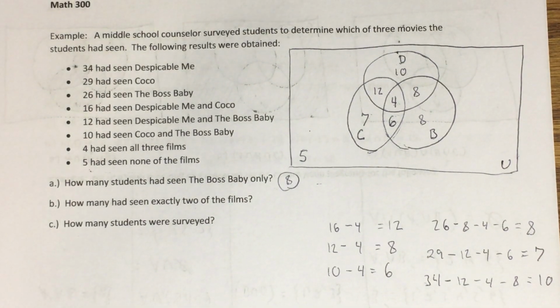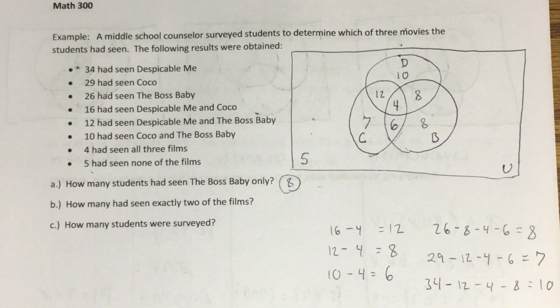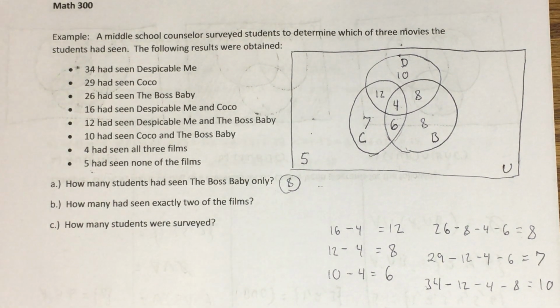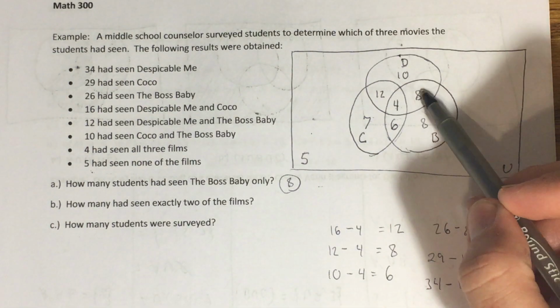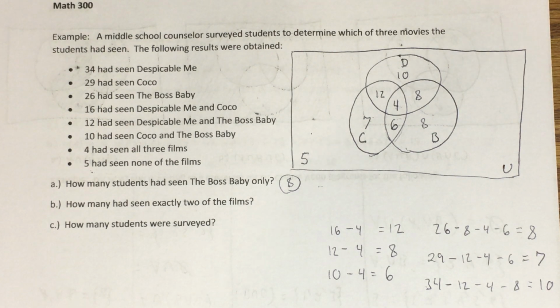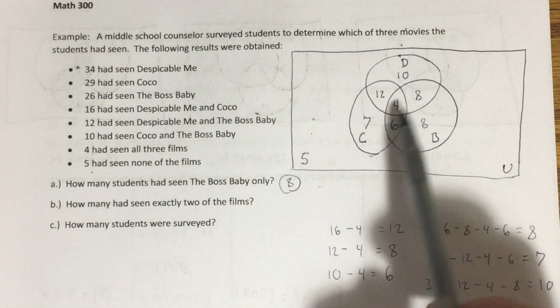And answer that question. How many students had seen exactly 2 of the films? Okay, so that one, if students have seen 2 of the films, then they should be in an overlapping region between 2 circles. And 4 of these regions, 1, 2, 3, 4, make up the overlap of circles. However, we don't need all 4 of them.